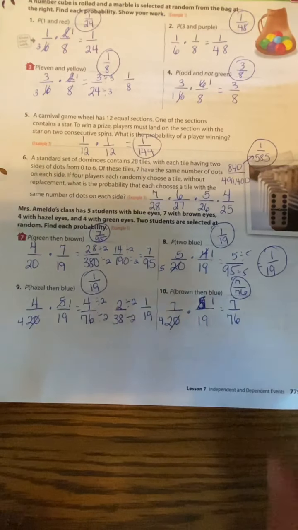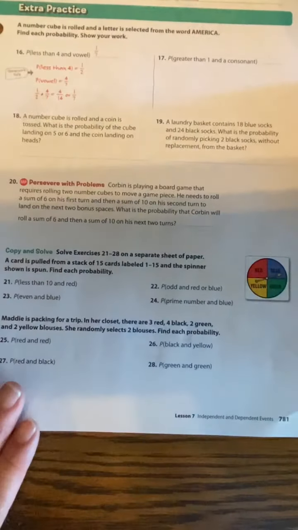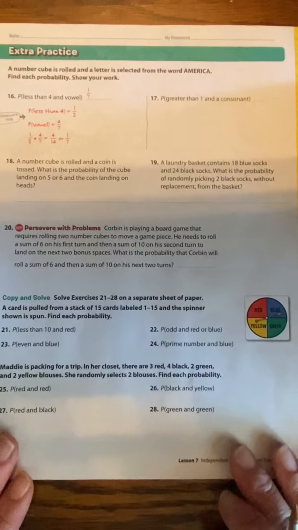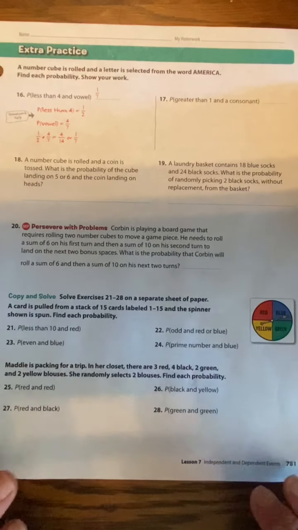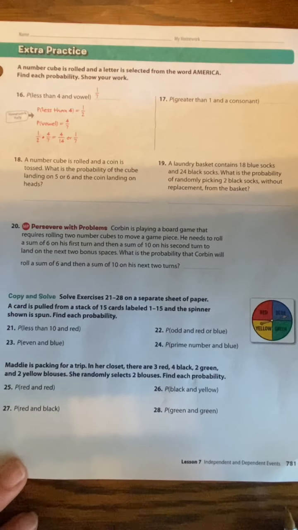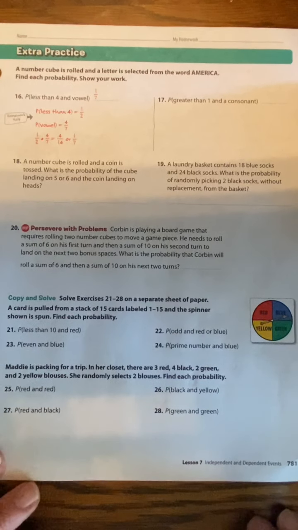Keep that in mind. I am going to work page 781, extra practice, and I will post a picture of the answer key if you guys want to challenge yourself to this page to make sure that you've got the idea. I'll put that out with the assignments for this week.